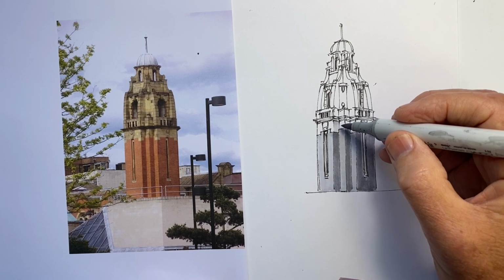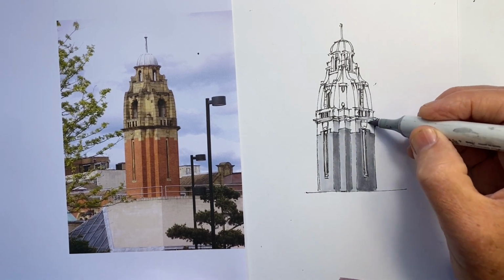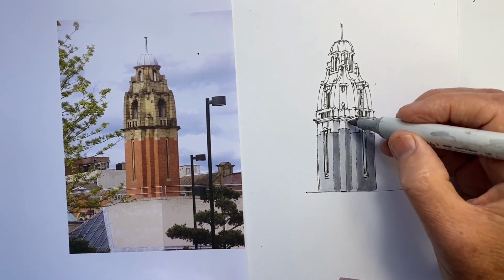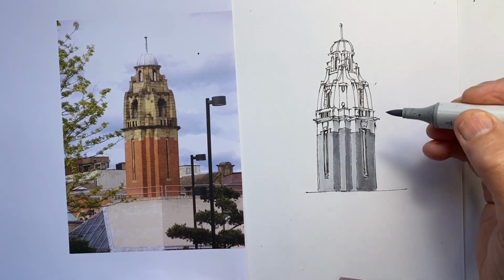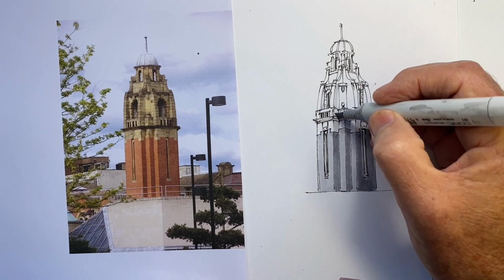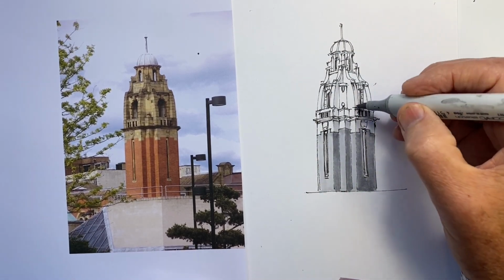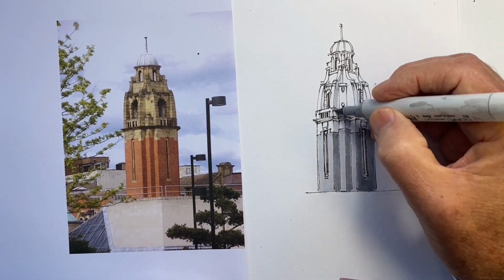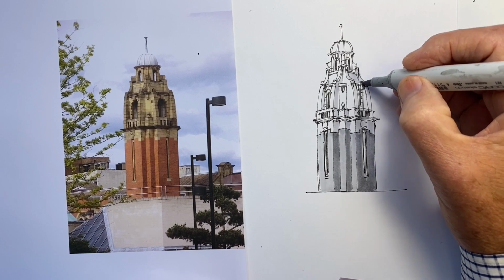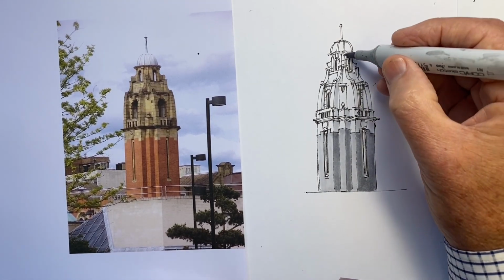So I'm using my Copic sketch markers. I used an N1 for the first colour, and then I used an N2 for the first value I put on. Then I used an N4 for the darker tones, and now I've got an N1 which I'm using for the shadows on the lighter stonework. And so what I'm trying to do is keep the relative values the same.